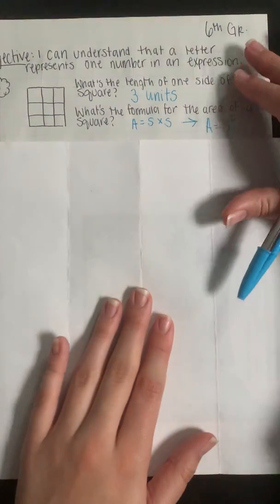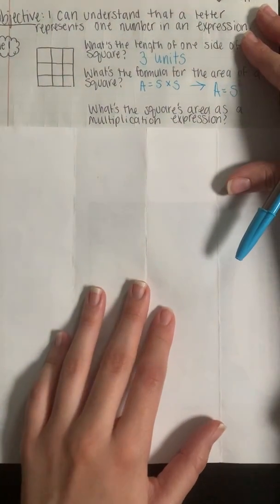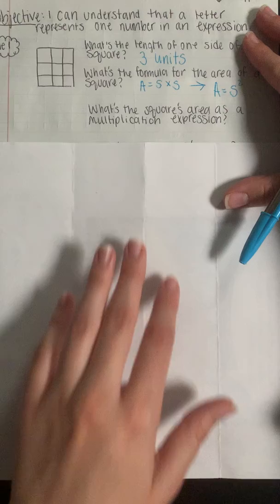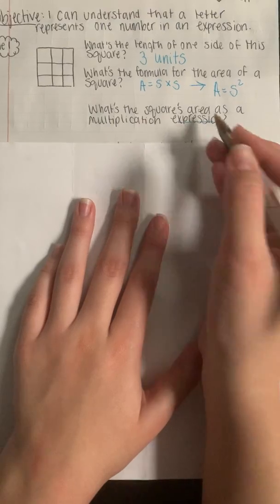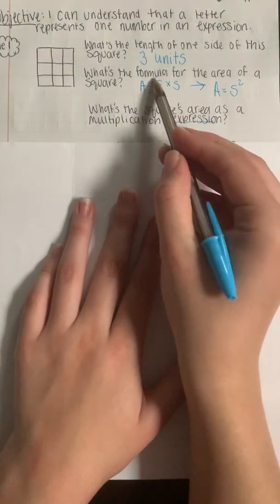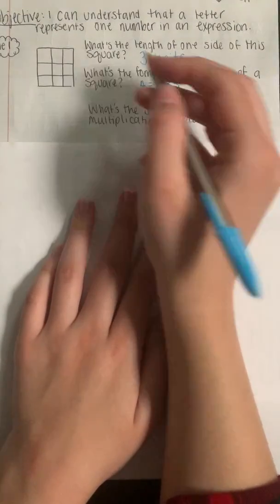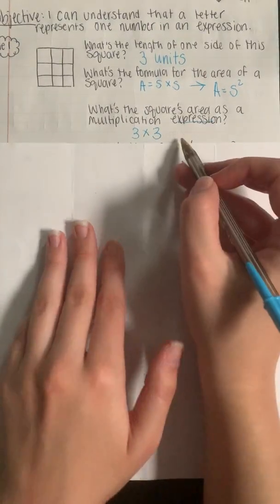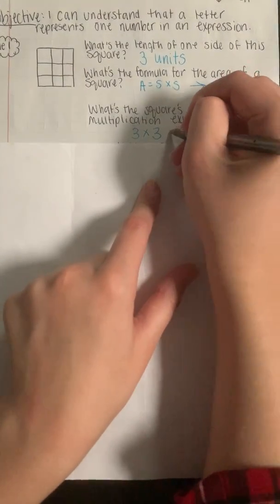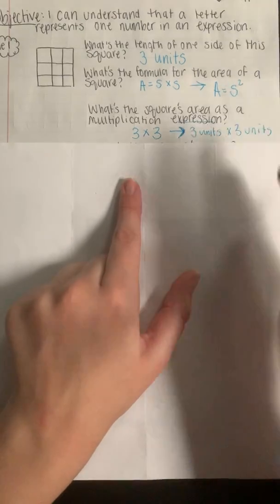Okay, so the next question about our square is, what is the square's area as a multiplication expression? If I write an expression, there can be no equal sign, but I know area is going to be side times side, or side squared. So my unit that I'm using here is 3. So this would be 3 times 3. Since it's an expression, remember they don't want an equal sign. And if I wanted to be even more specific, I could say 3 units times 3 units. Okay?